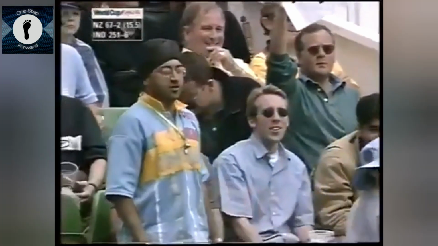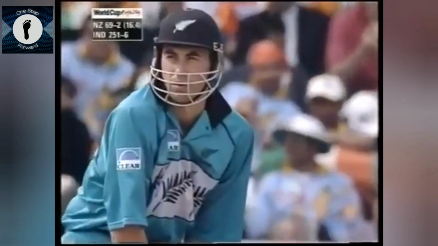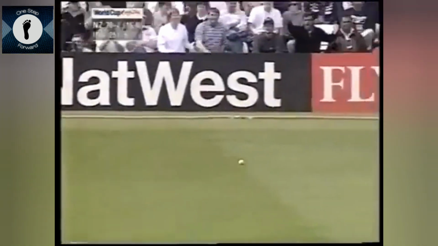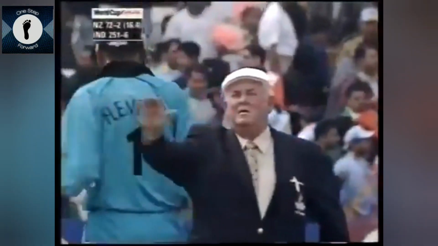It's a no ball, and that should go all the way as well. Yes, it's a good shot. It's not as if he heard the call. He was going to play that shot in any case. Just out of Azhar's reach at second slip. And Fleming is off the mark.